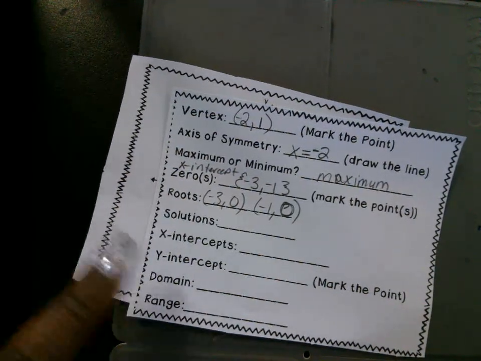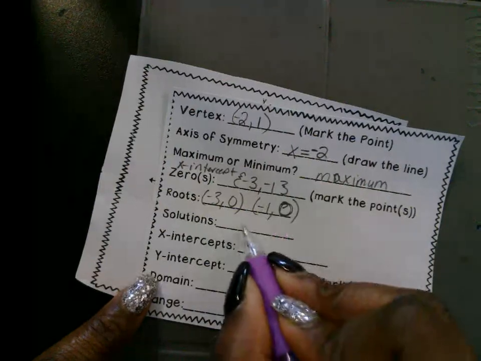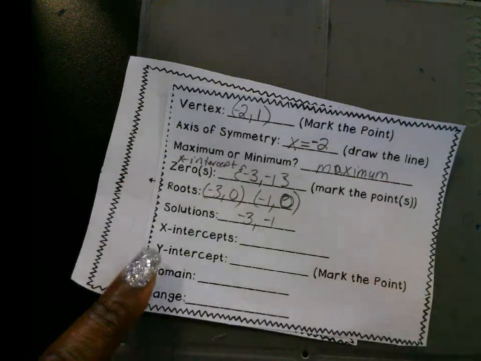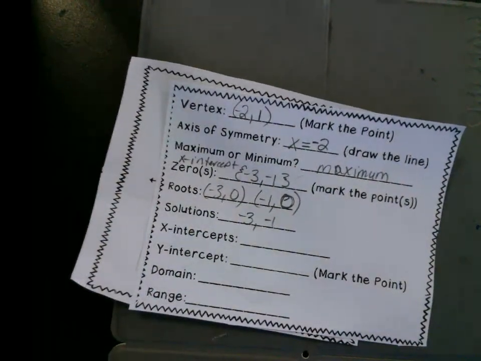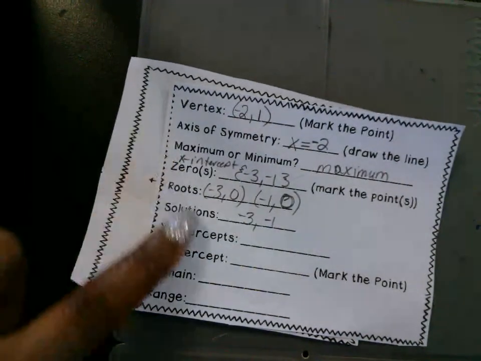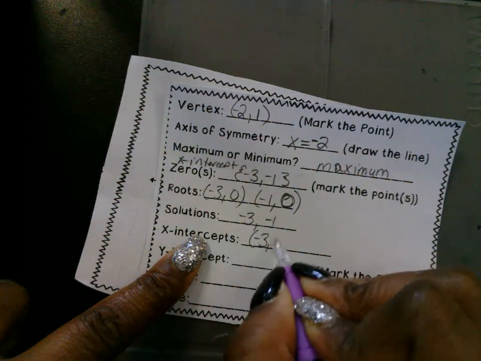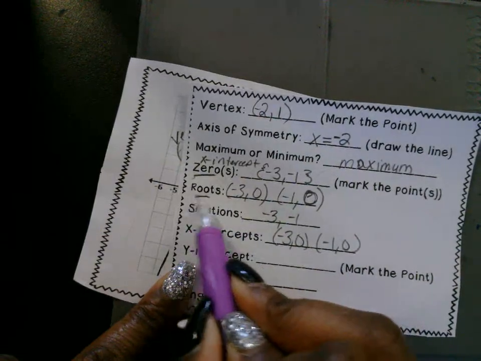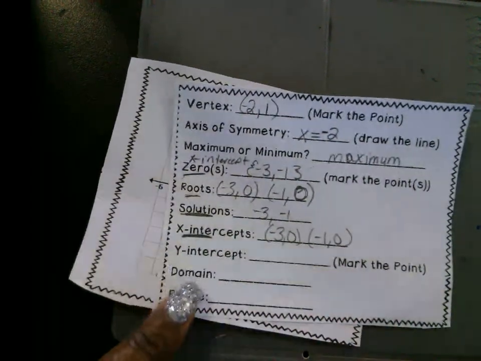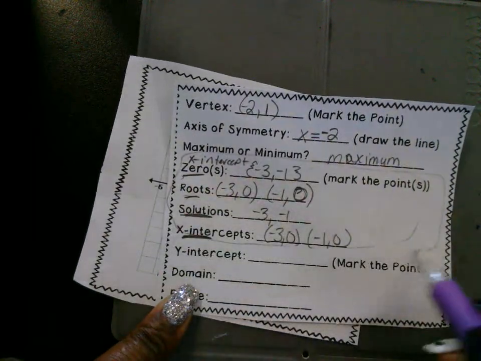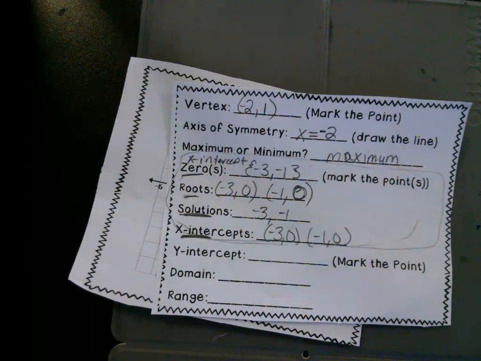If they say solution, they mean the same thing. The solution is negative 3 and negative 1. All three of these are saying the same thing. This is also saying the same thing as this one. They're either going to say zeros, roots, solution, or x-intercept. They all mean the same thing. All four of them? Yeah.